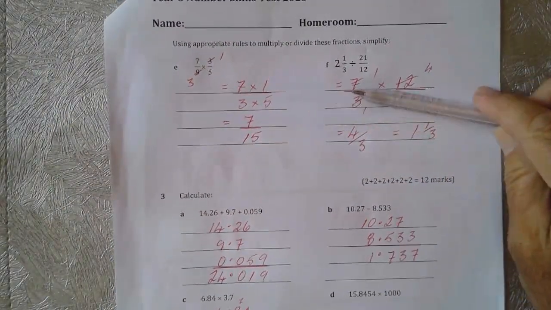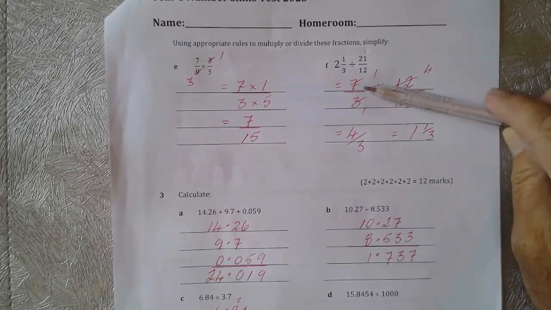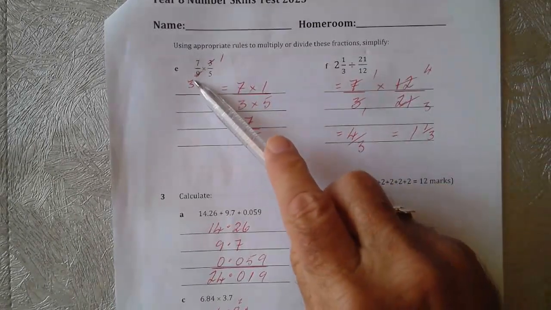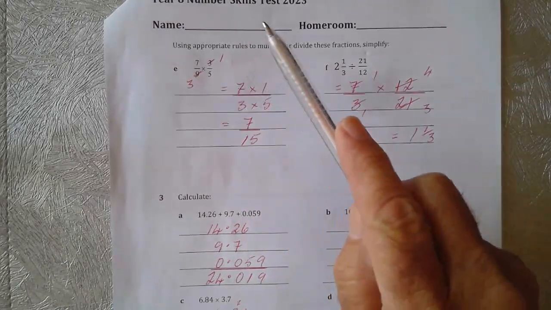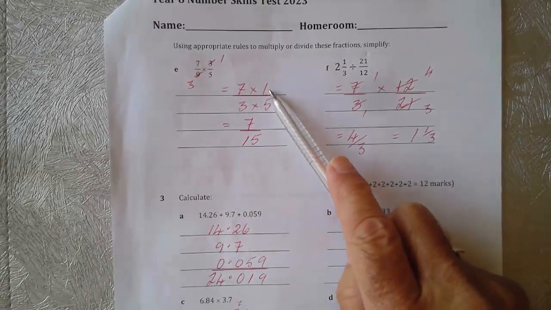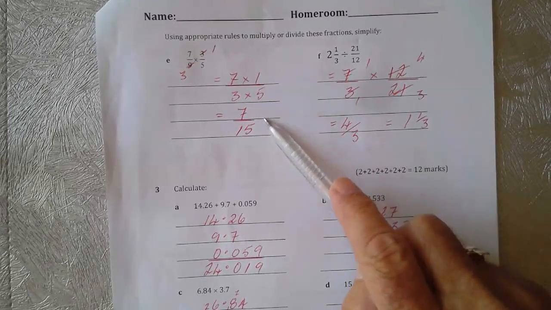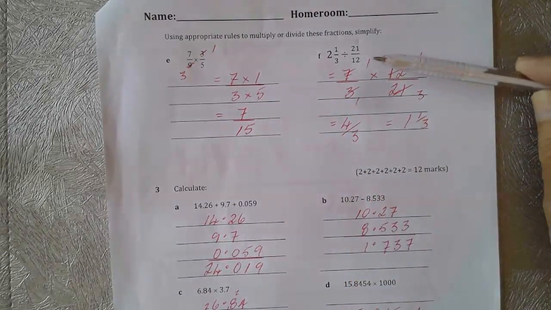Here, appropriate rules to multiply or divide. So I've done here, cross cancel down. 3 goes into that 3 times, goes into itself once. So 7 times 1 over 3 times 5, 7/15.